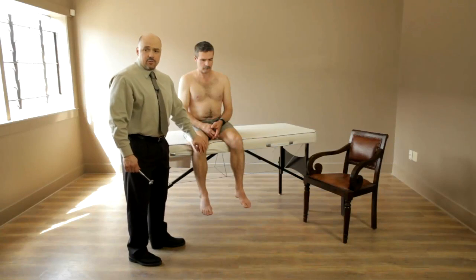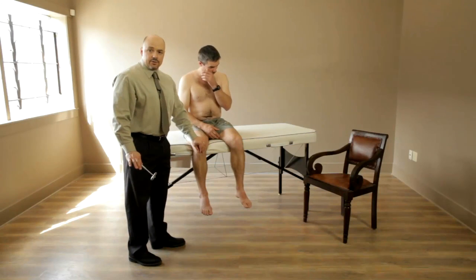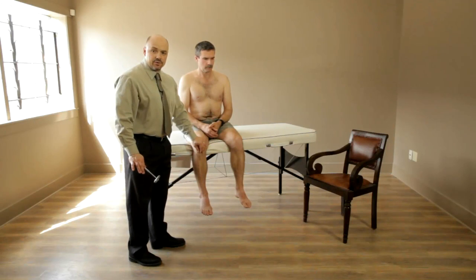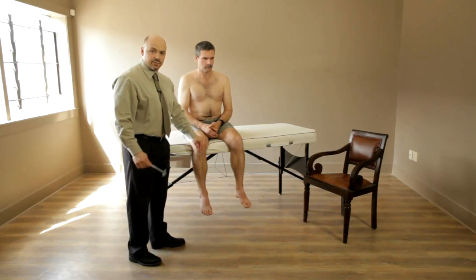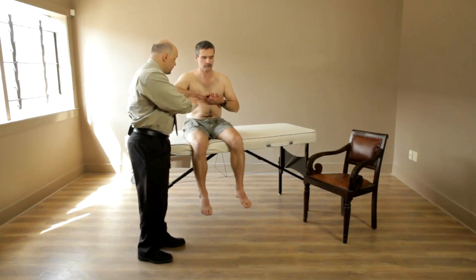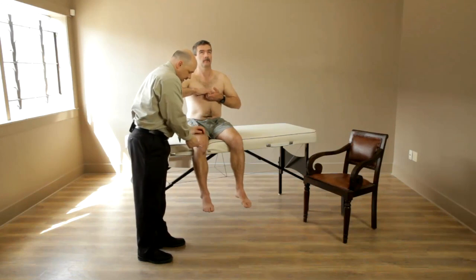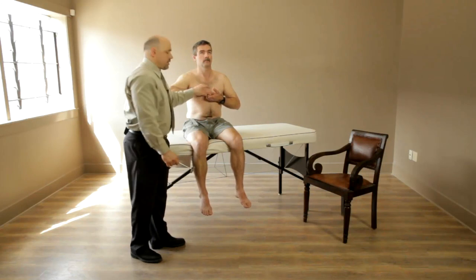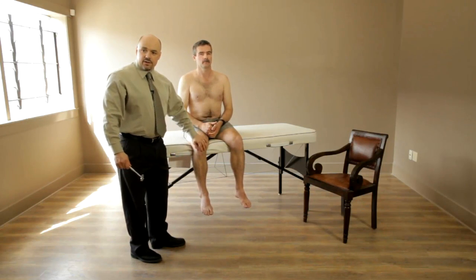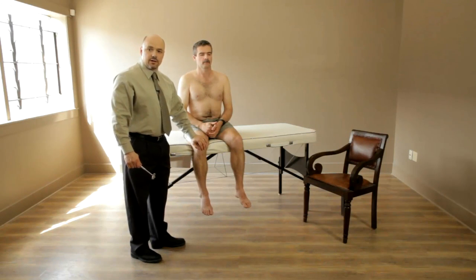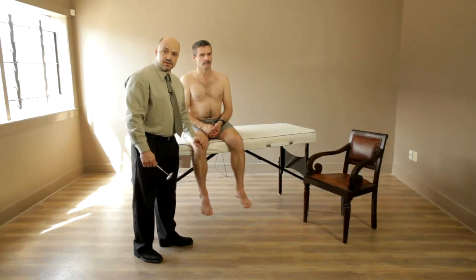If I'm having trouble getting the reflexes, I can have him do a Jendrassik or a reinforcement maneuver. So if you can grab your hands, look up at the ceiling and pull on your hands, that will put their mind on their hands rather than what you're doing down here, and quite often it'll bring their reflexes out. Again, we're looking for a symmetrical response. The reflexes should be the same on both sides.